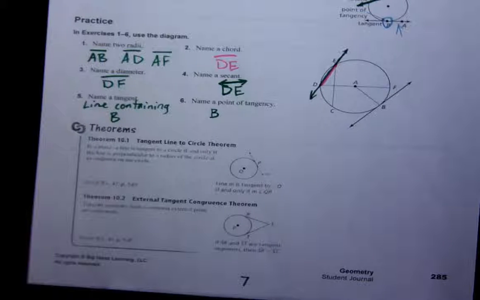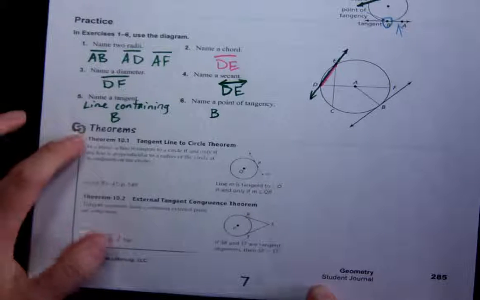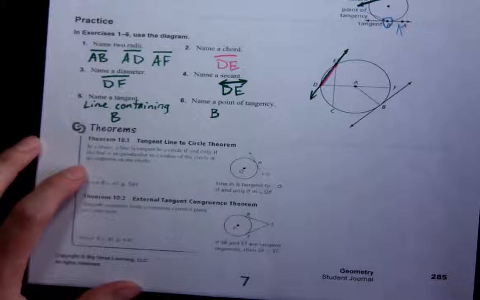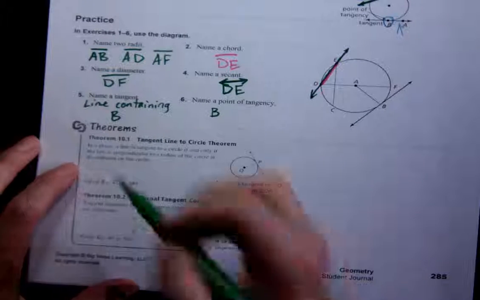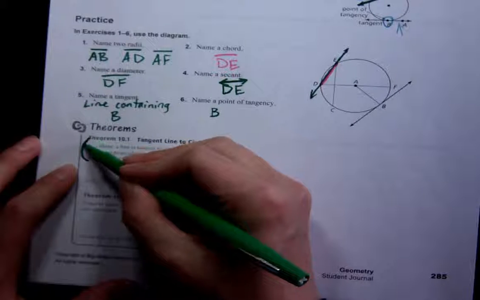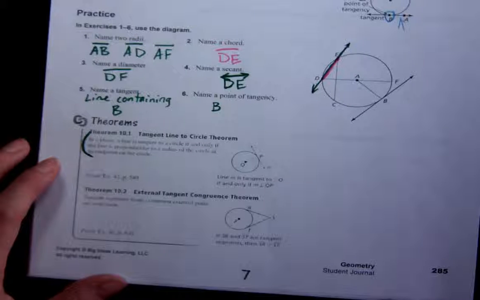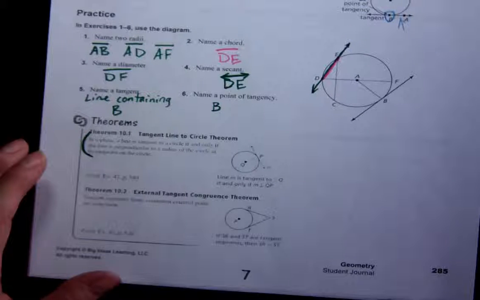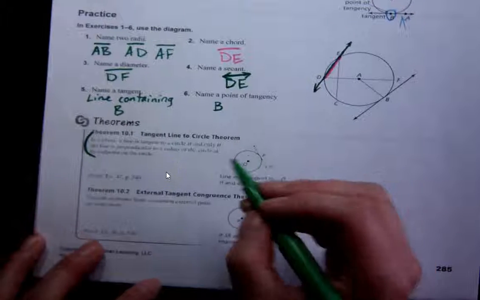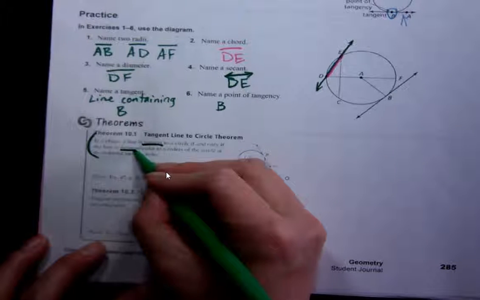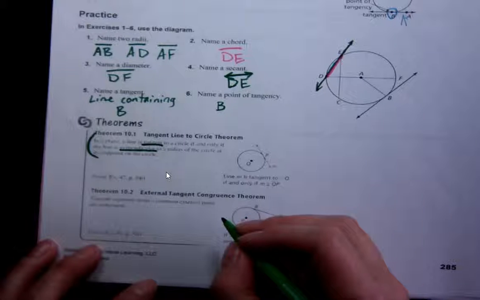All right, we have two rules here that we're going to use to solve everything today. The first one, can you read this and tell the person beside you what word or two do you think is most important in this sentence? So read this Theorem 10.1 and tell the person beside you what you think that means. So important words here are both those you just told me. So tangent and perpendicular. Perpendicular to what?